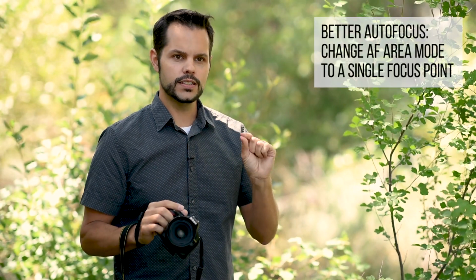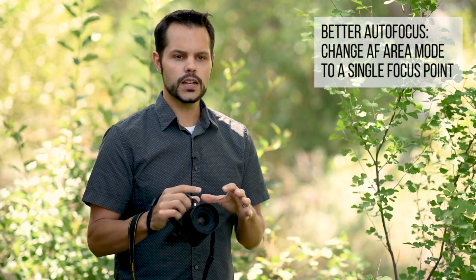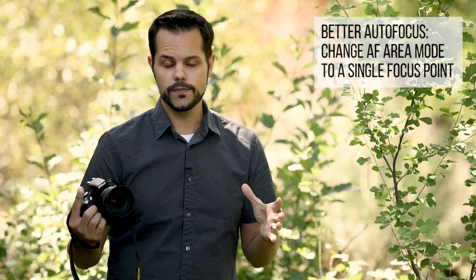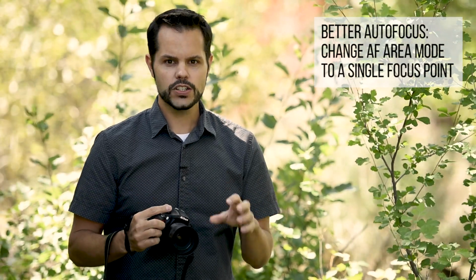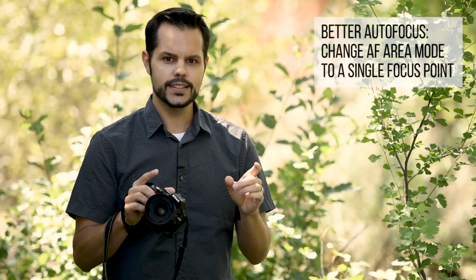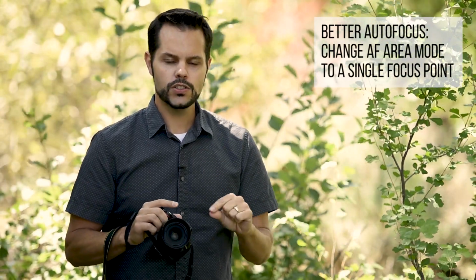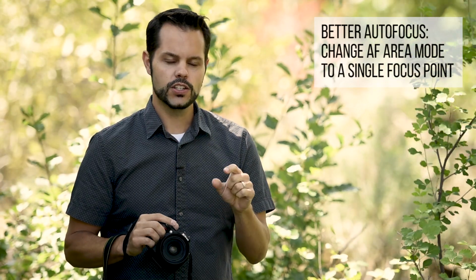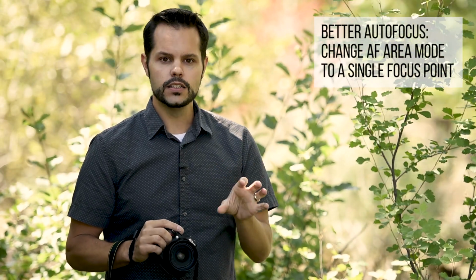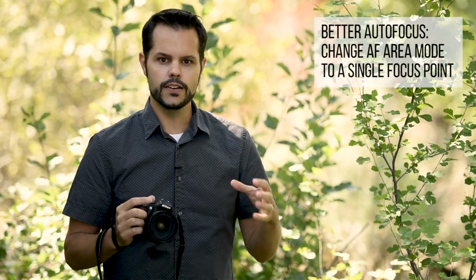Another thing you can do is change your autofocus area mode to just a single focus point. If you're using a group of focus points or all the focus points, your camera might not actually be using that center focus point and instead is using less accurate focus points than the center. So if you change to just a single focus point and make sure it's the center one, you're guaranteed to use that most accurate focus point every single time.